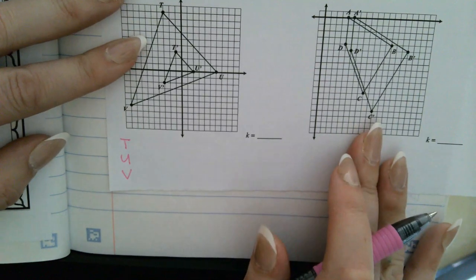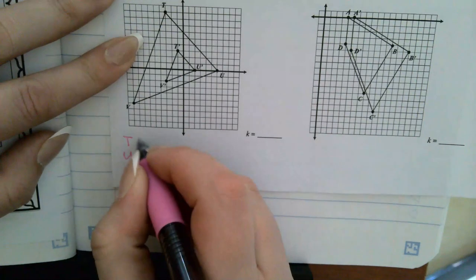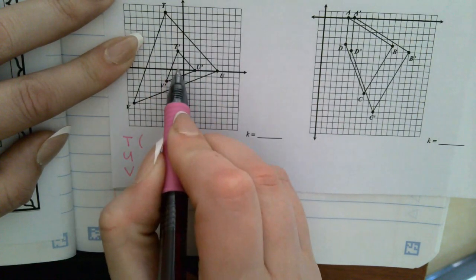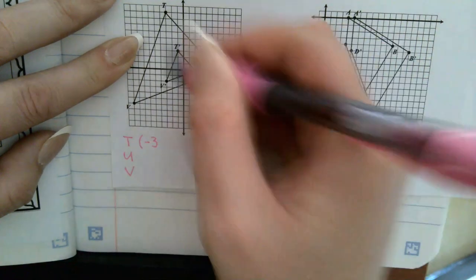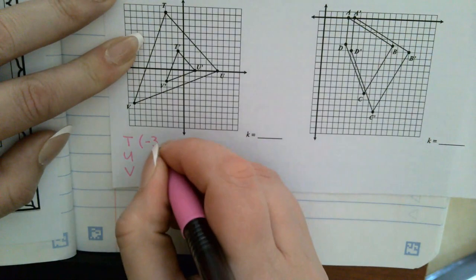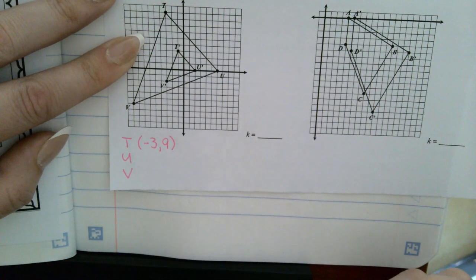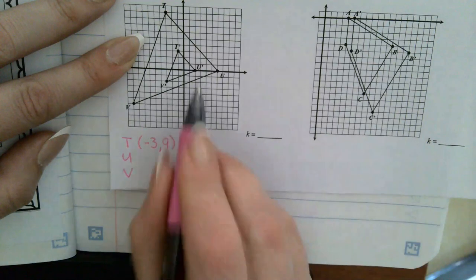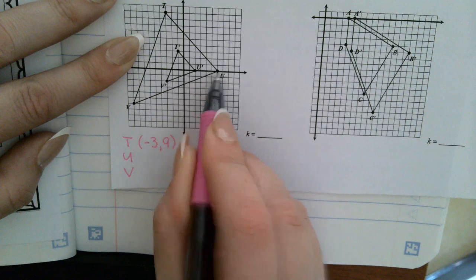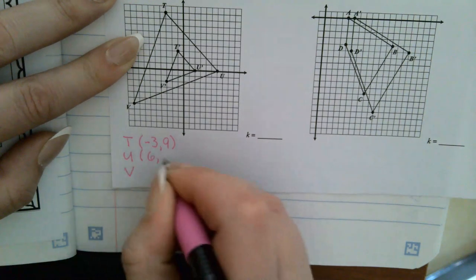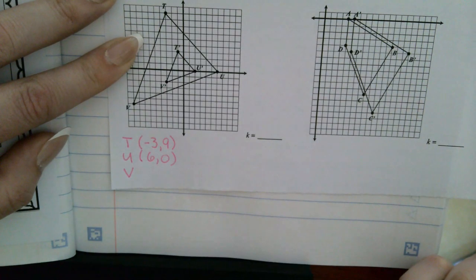When you count these, you just need to be careful that you don't miscount the lines. So T is 3 to the left and up 9. So the coordinates for T are -3, 9. U, my original U that does not have the prime marking, is 6 to the right, and it's on that x-axis, so my y coordinate is 0. I do not go up or down at all.